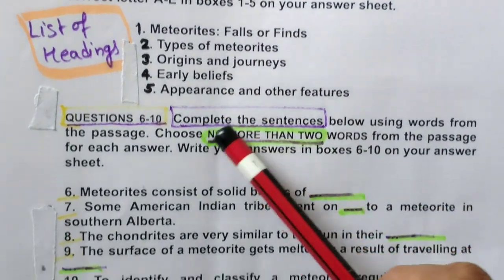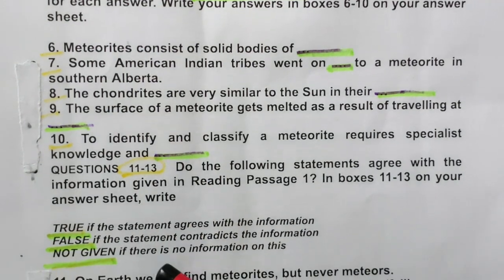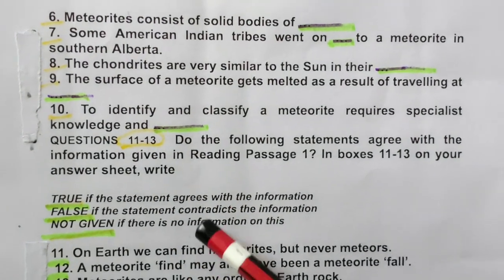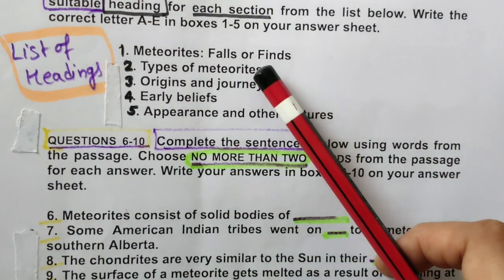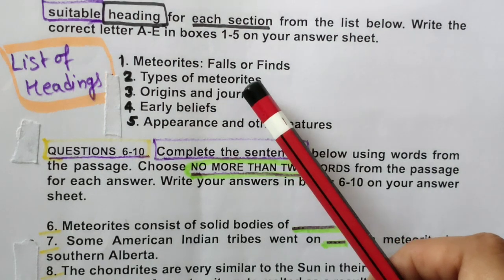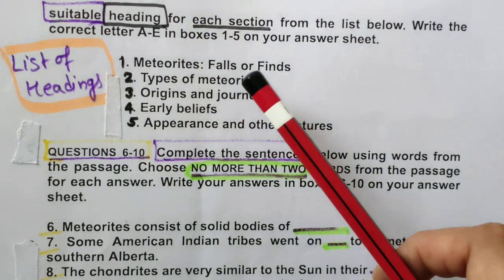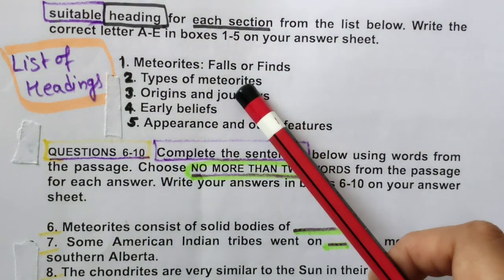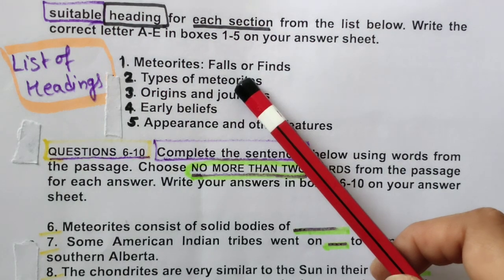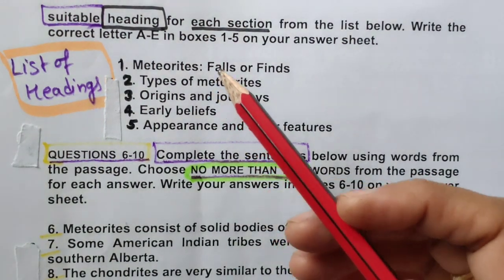Definitely for the second and third types of question, it will be easier to get the locations. That's why first do list of headings, and whichever question is given in the reading passage, please do it. Now how to do list of headings?